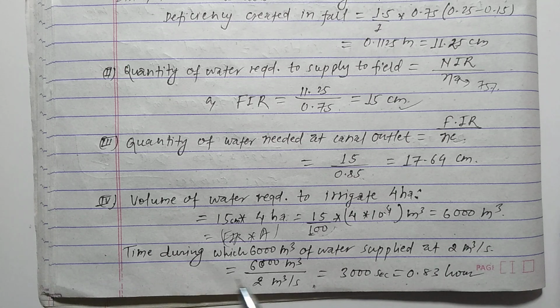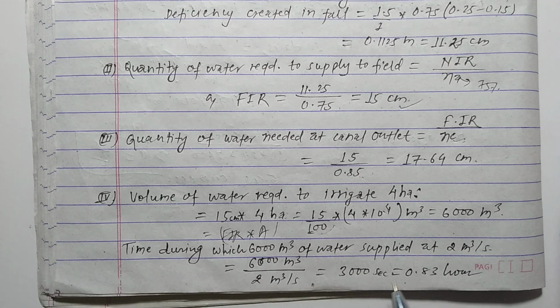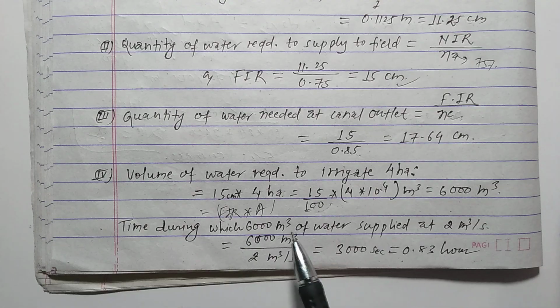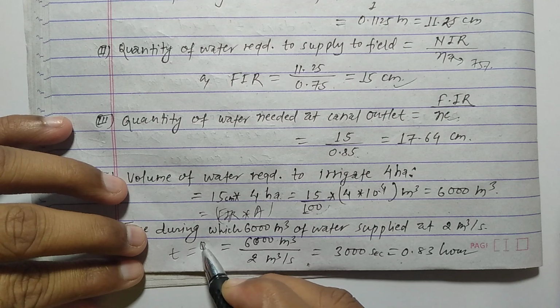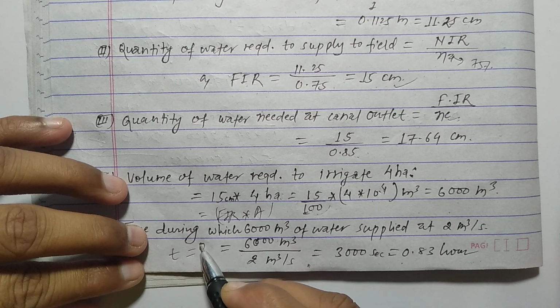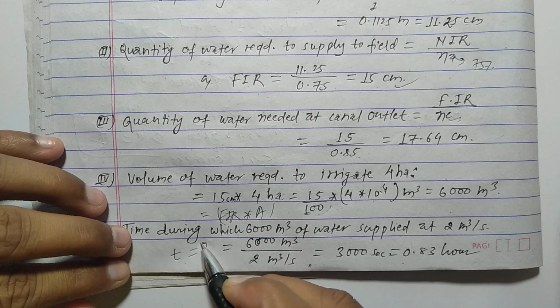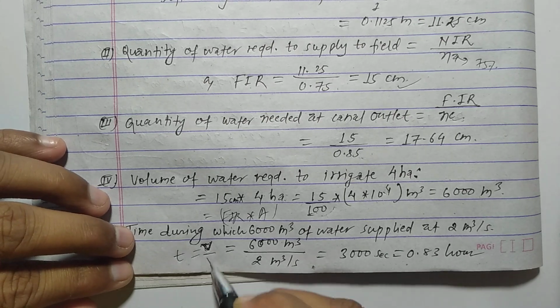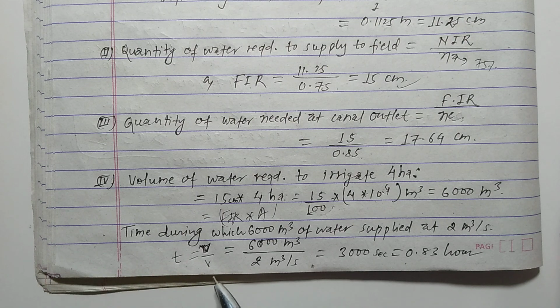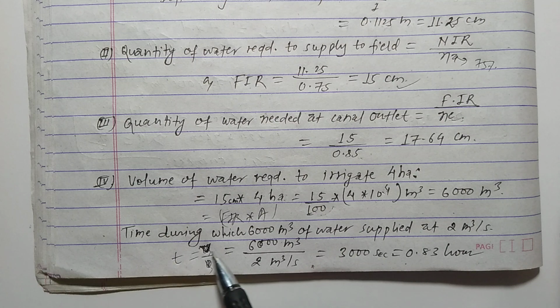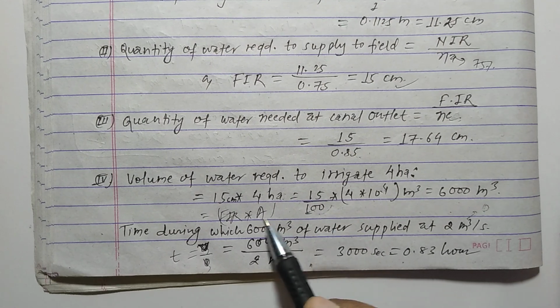And the time during which 6000 meter cube of water is supplied at 2 meter cube per second, we can calculate simply. T equals V by Q. This is discharge, and this is the volume we have calculated.